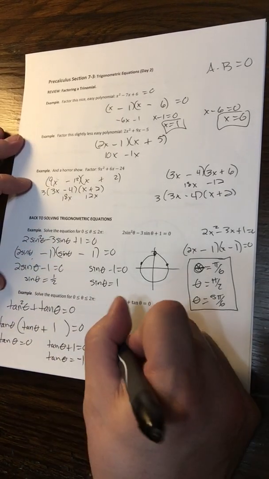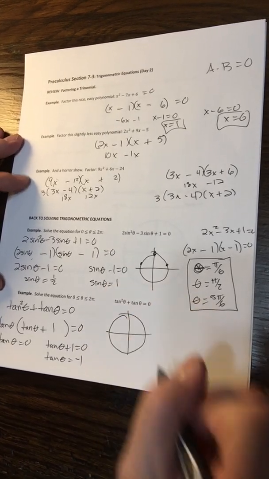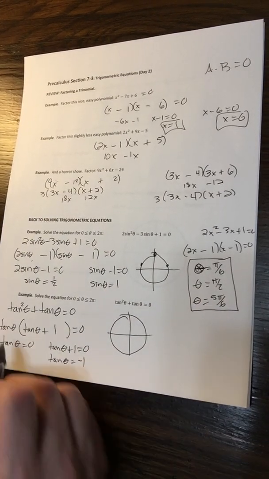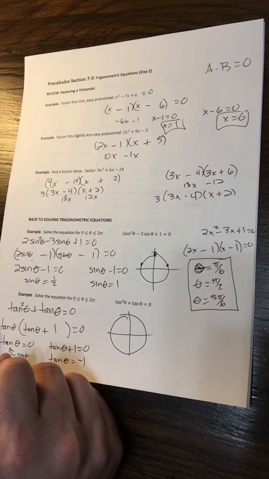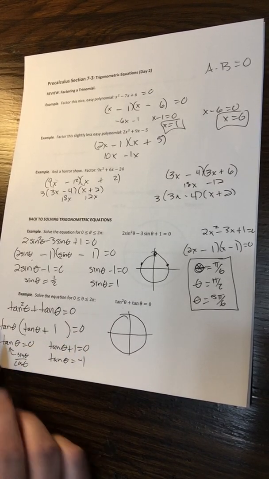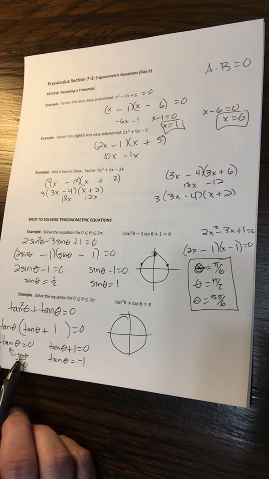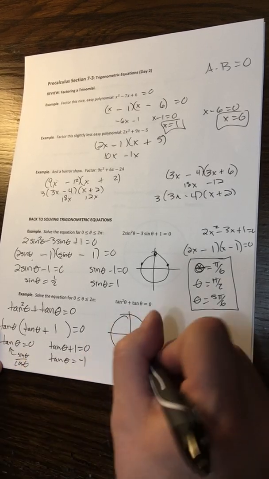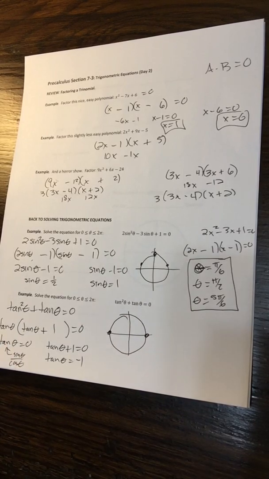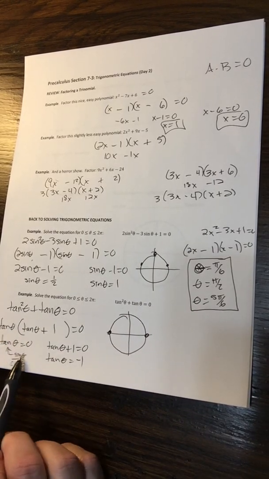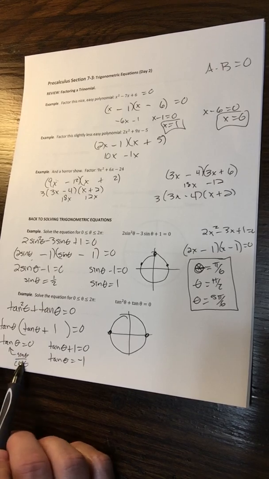Okay. Draw my circle from 0 to 2 pi, where is tangent equal to 0? Well, you guys, tangent is the sine of theta over the cosine of theta. For that fraction to be 0, sine has to be 0. Where is the y value 0? That's here and here, at the points (1, 0) and (-1, 0). That's where the sine is 0, so this fraction is 0.